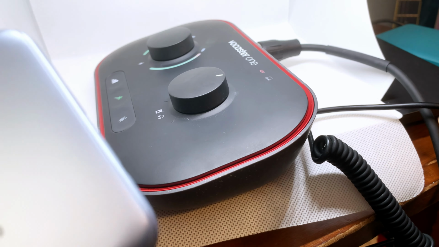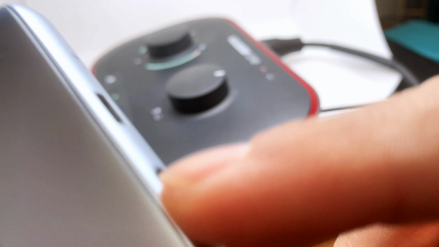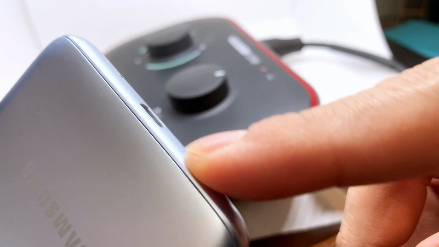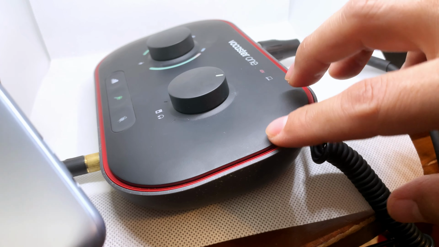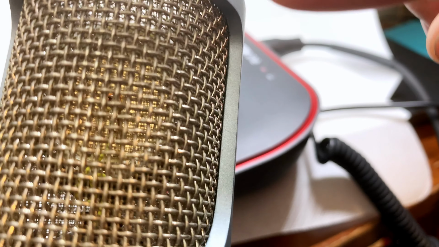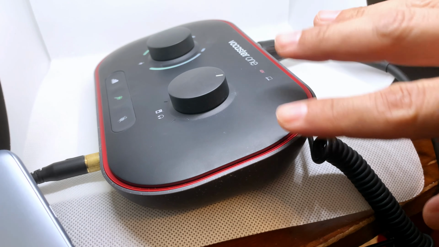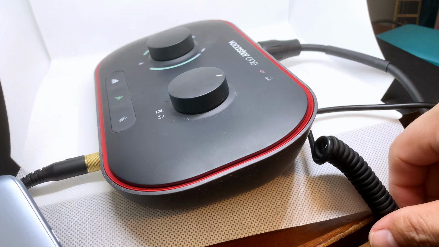Okay, so now that we have everything set up and you have a phone that has a mini stereo in, then you'll be able to connect your Vodcaster and then use the AKG mic in order to capture your audio for a broadcast or a live stream.